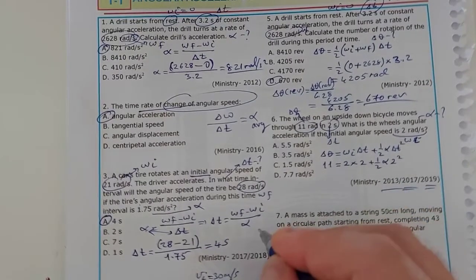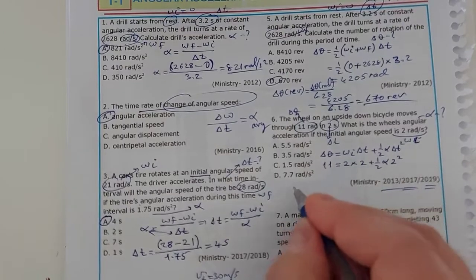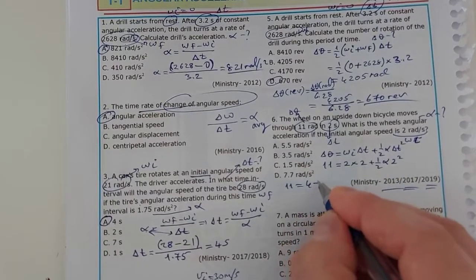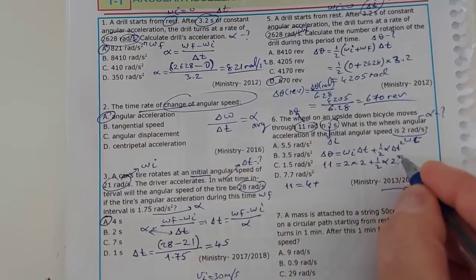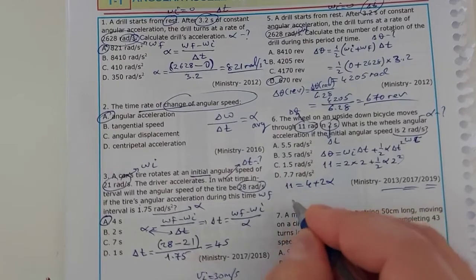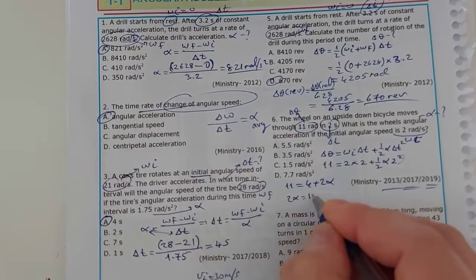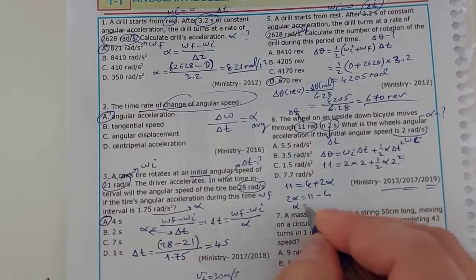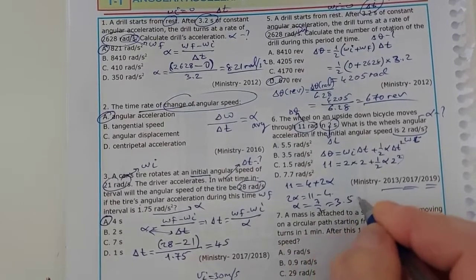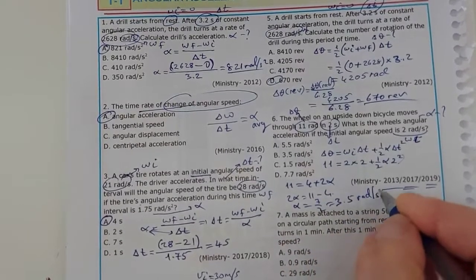Let's go with this. 11 is equal to 2 times 2, 4, plus the square of 2 is 4, 4 divided by 2 is 2 alpha. And then get this 4 to the other side as negative. 2 alpha is equal to 11 minus 4. So alpha is equal to 7 over 2, which is 3.5 radian per second squared. Answer is B.